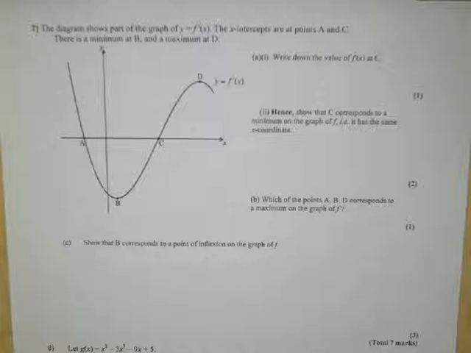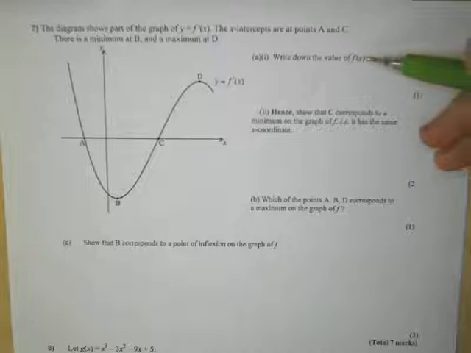Okay, problem number 7. The diagram shows part of the graph of the first derivative. The x-intercepts are a and c. There is a minimum at b and a maximum at d. Write down the value of f prime of x at c.